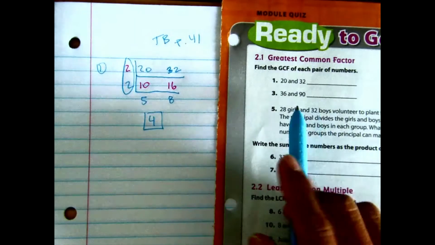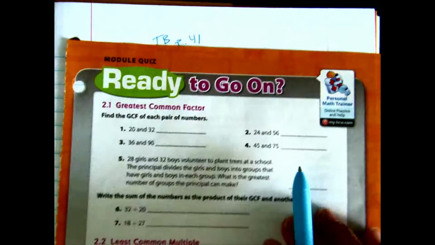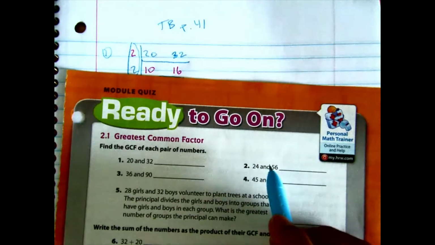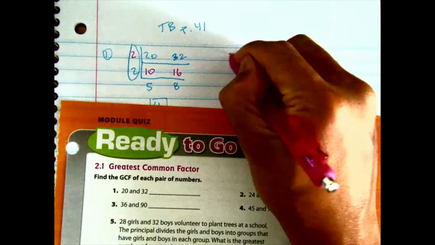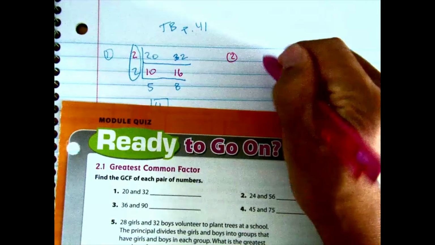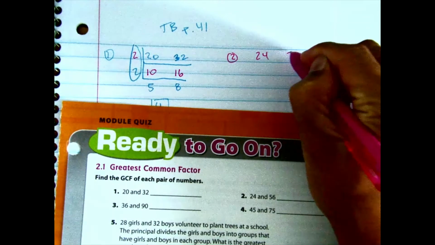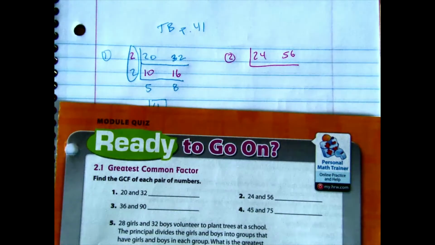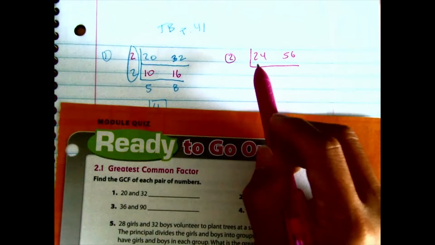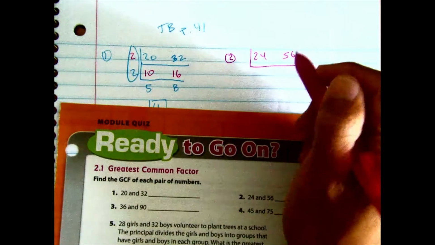Let's take a look at number 2. Number 2 is asking us to find the GCF of 24 and 56. So I'm going to write number 2 right over here. Let's take a look at 24 and 56. So what can I divide both 24 and 56 by? 2 is going to work because they're both even.